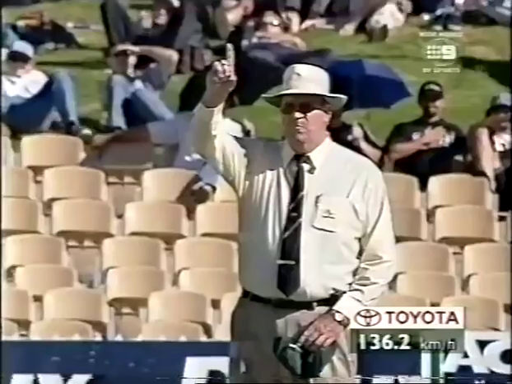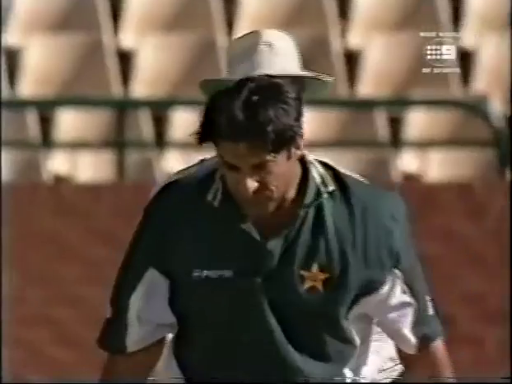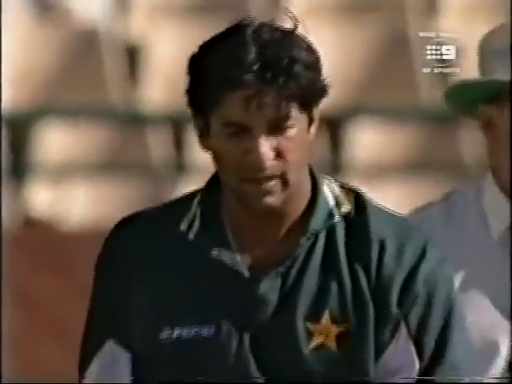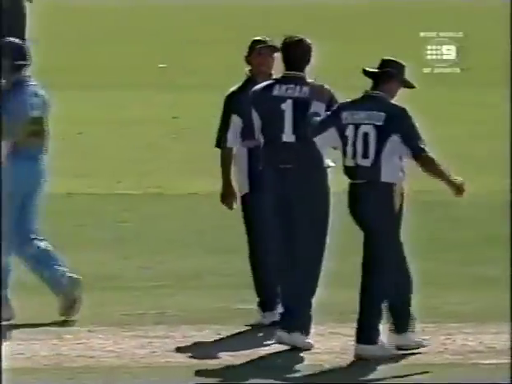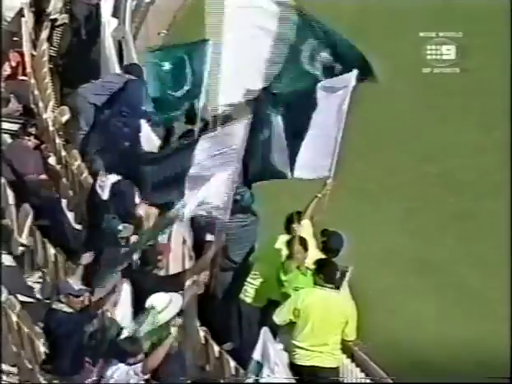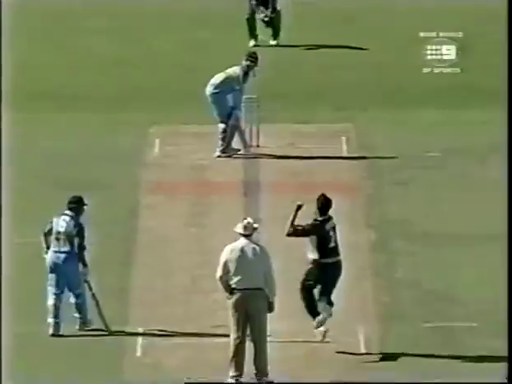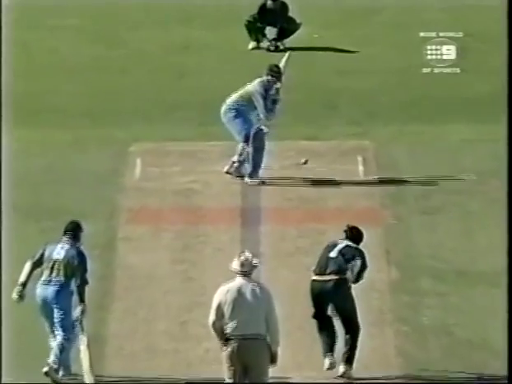Big shout, and he's got him. Trying to whip it away to the onside, a full pitch from Wasim Akram. The end of a magnificent innings of 141 by Ganguly. Batted superbly. Good bowling, Akram. Ganguly had made some of Saqlain Mushtaq's last overs into full tosses. Now he misses one.